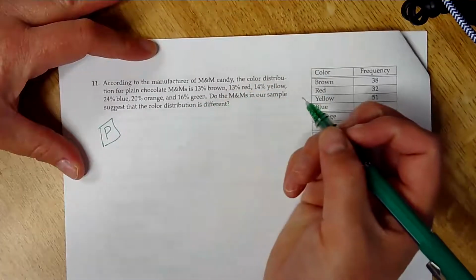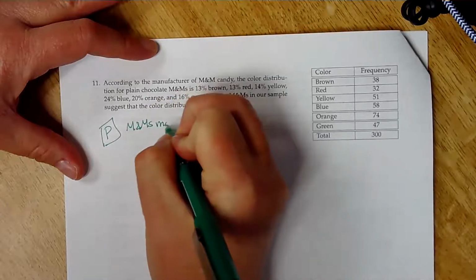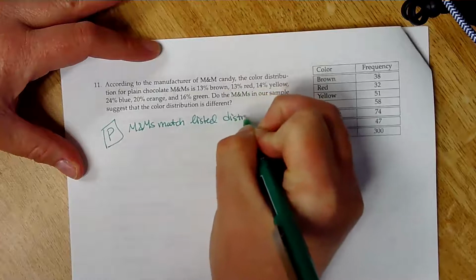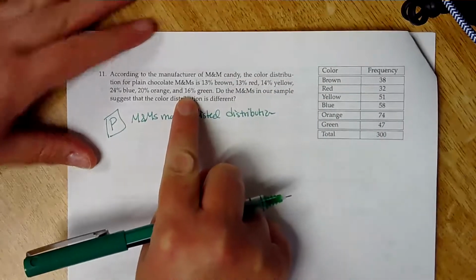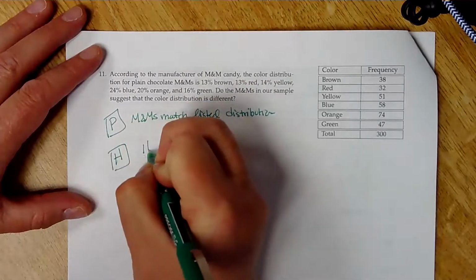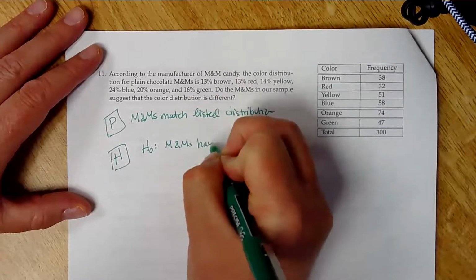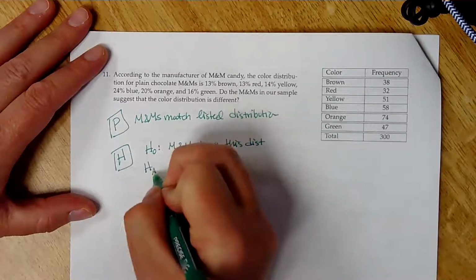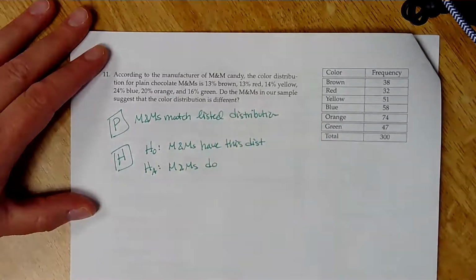So what we're being asked to do is, do the M&Ms match the listed distribution? And that listed distribution is these percentages that are provided to us in the context of the word problem. Our hypotheses: our null hypothesis is that the M&Ms have this distribution. And the alternative hypothesis is that the M&Ms do not have this distribution, or at least not close enough.